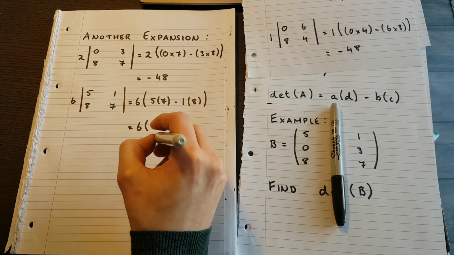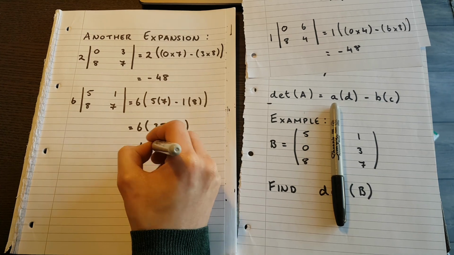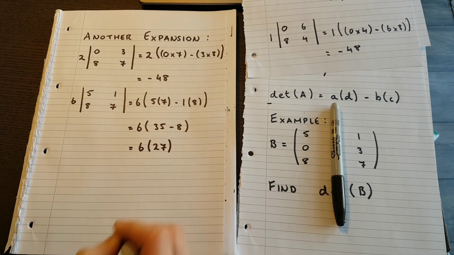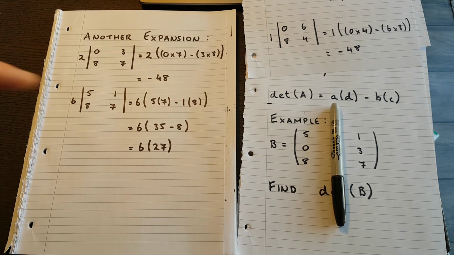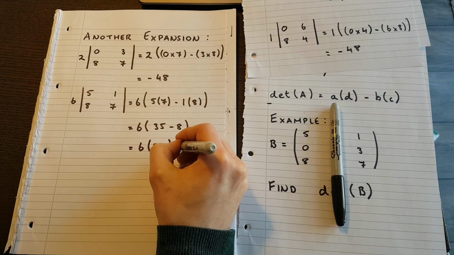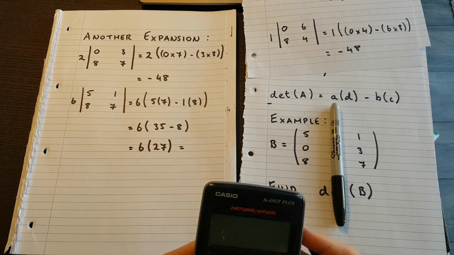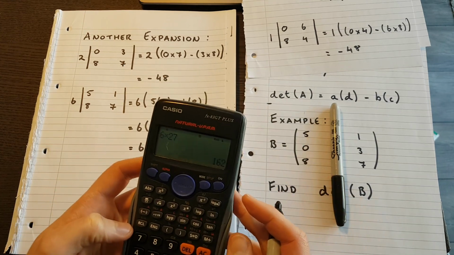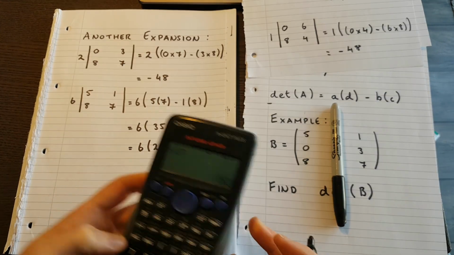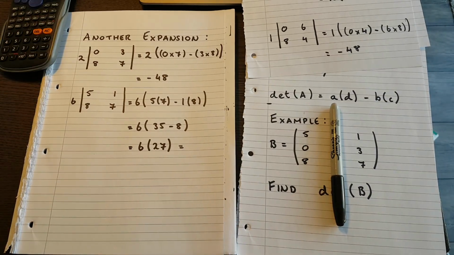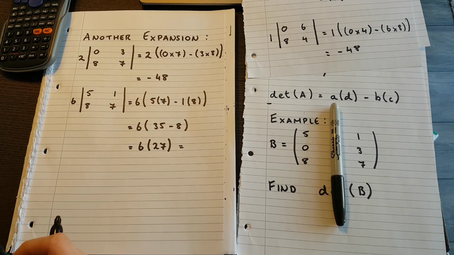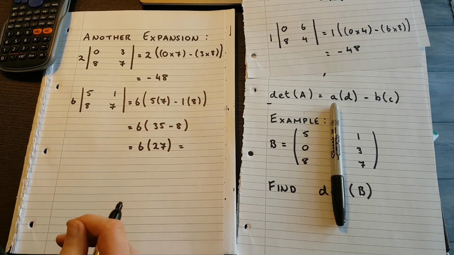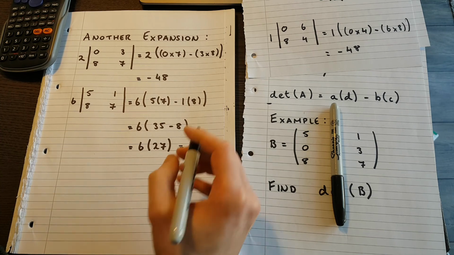So 6 times 27. 6 times 20 is 180. 6 times 7, I'm going to grab a calculator. 6 times 7 is 42. So this should be 222, I think. 6 times 27 is, oh no, 162, of course. I multiplied it by 30 rather than by 20. So it's 162.